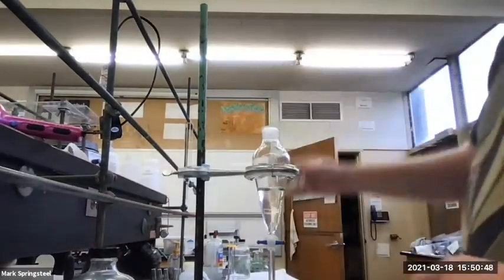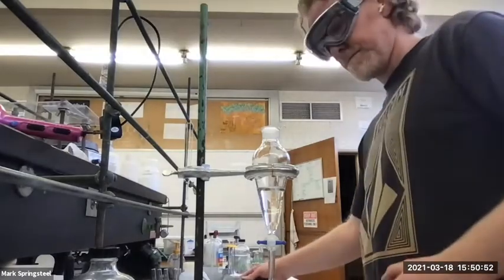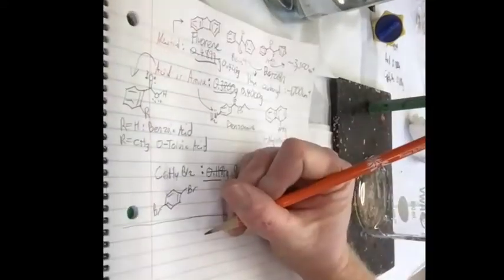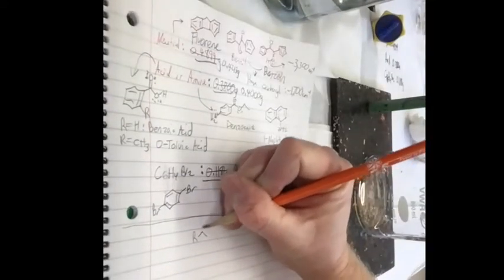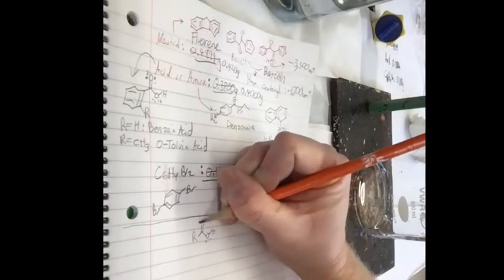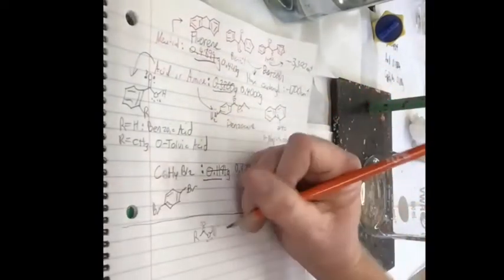organic solution here. Let me start drawing out my extraction diagram. So at the start here, I could have either an acid, a carboxylic acid, one of the two, benzoic acid or orthotoluic acid. That's one thing I can have. Or I could have an amine.